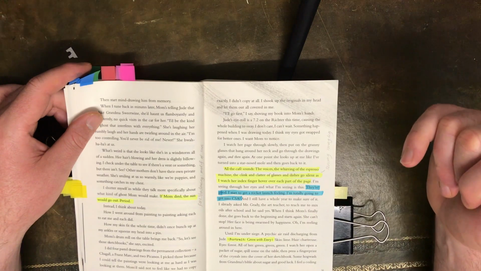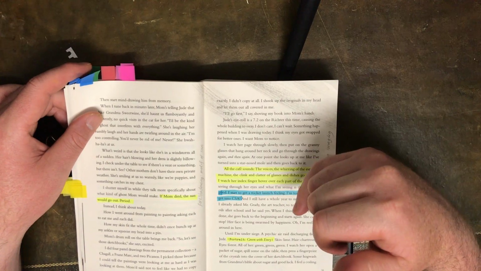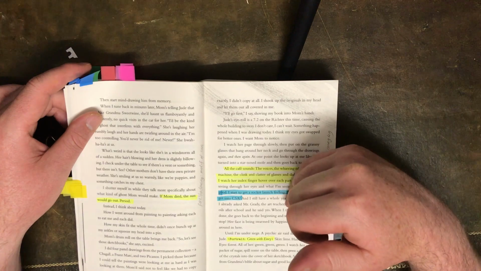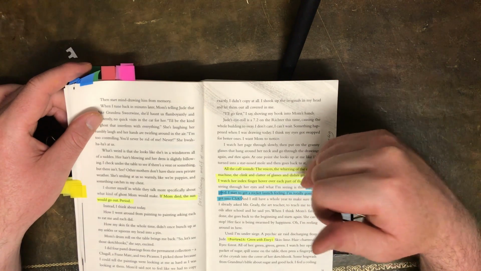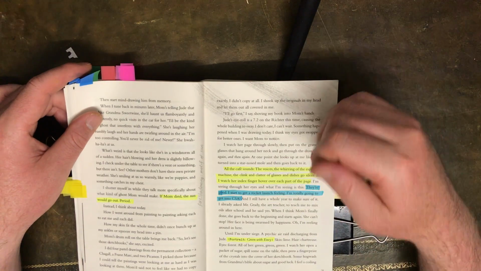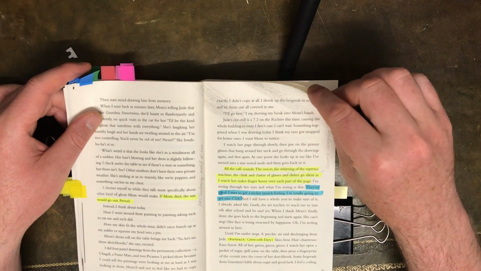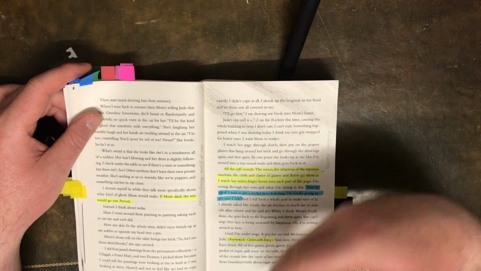We've got some sensory images with the sound there. Again, we've got this idea of him getting into this art school, which is a very important part of the story. We've got another portrait, this time of Jude. Again, this idea of jealousy.